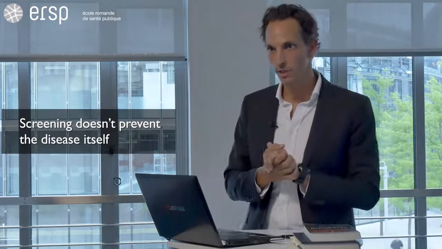There may be one exception with colorectal cancer screening, in which you can prevent the disease from appearing because you would, for example, remove a polyp that may eventually progress to a cancer lesion. But in general, screening is not about reducing the incidence, the new cases of disease. It's about having a better outcome, prognosis of the disease by a better and earlier treatment.